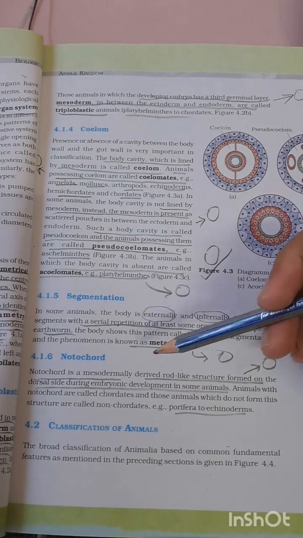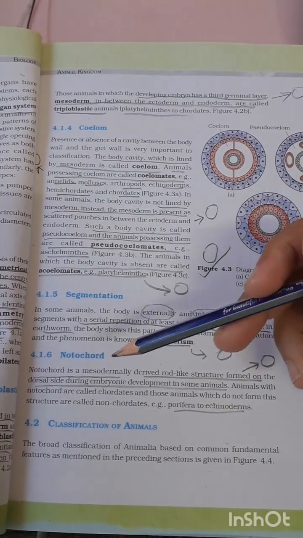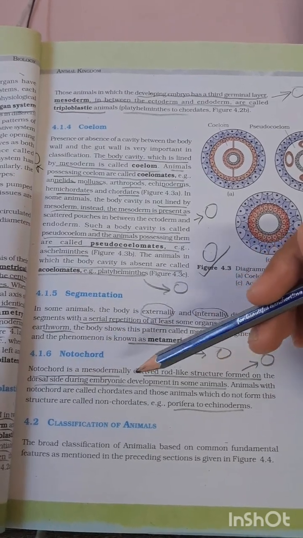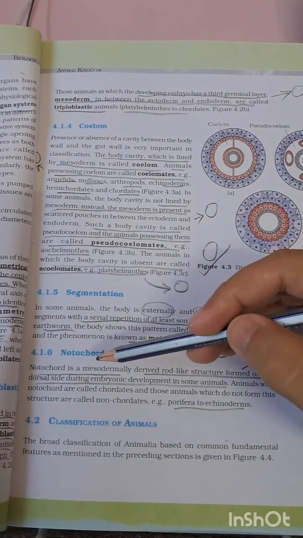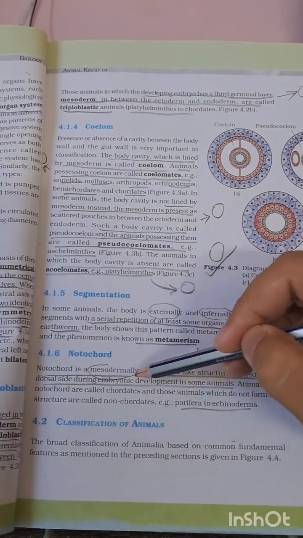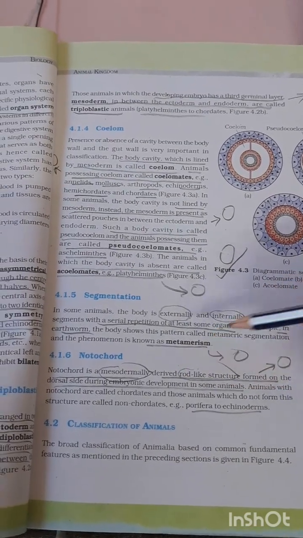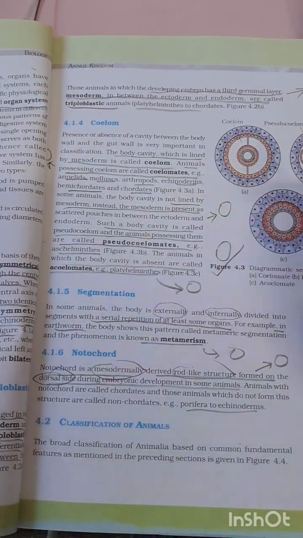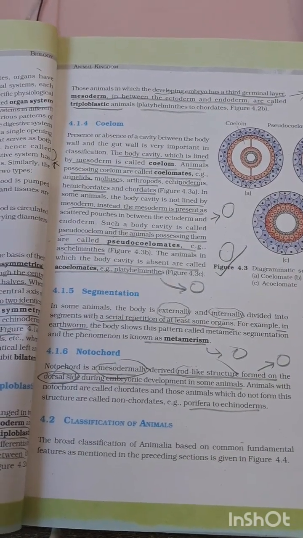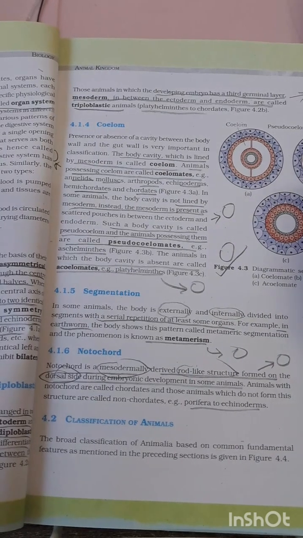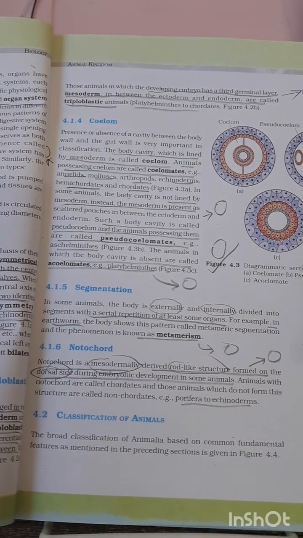Now notochord is a mesodermally developed rod-like structure formed on the dorsal side during embryonic development in some animals. You have to remember this term about notochord. It is a mesodermally developed rod-like structure on the dorsal side. These three terms have been asked as an MCQ many times, and you have to remember this. From Porifera to Echinodermata, they do not have any notochord, hence they are called non-chordates.